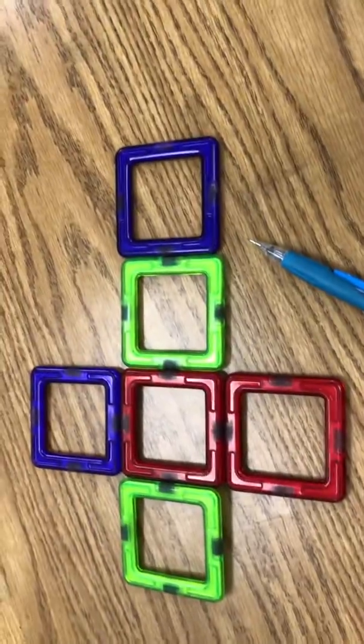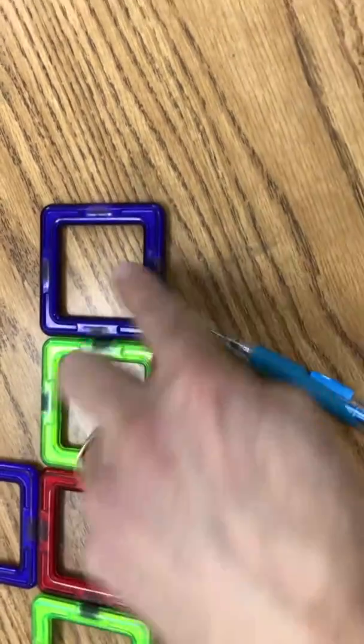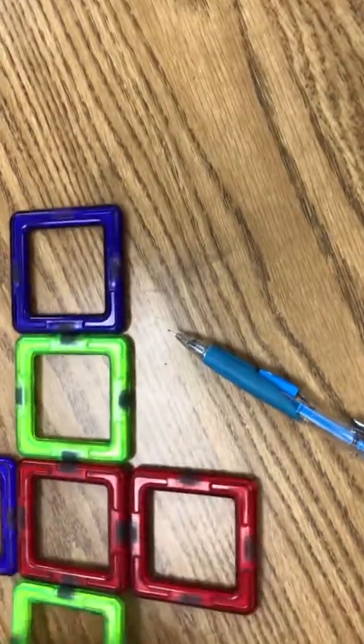Here we go, I'm gonna disassemble this one. Sorry, staring down for 2 seconds. Okay, so we look at that. 6 faces: 1, 2, 3, 4, 5, 6. And those all come together.